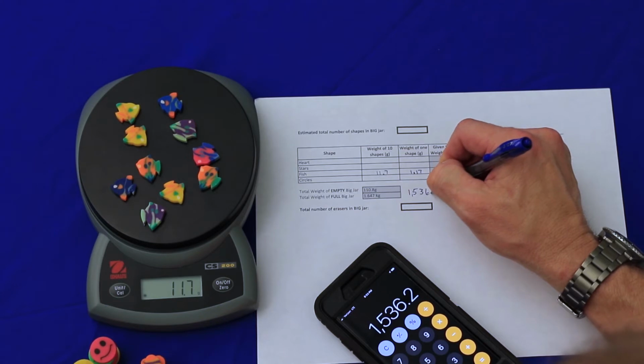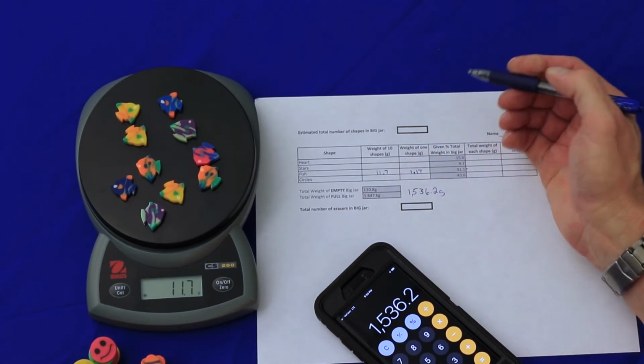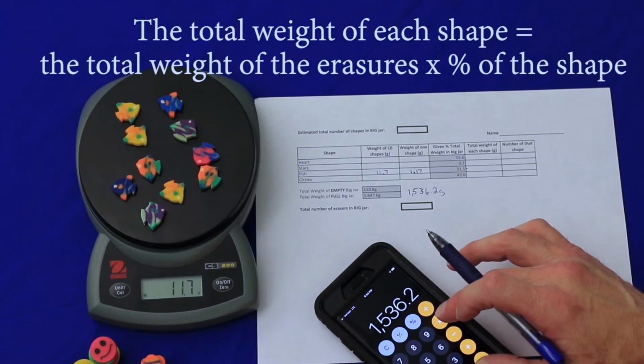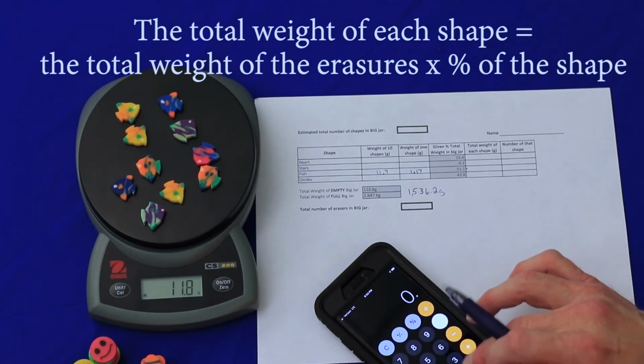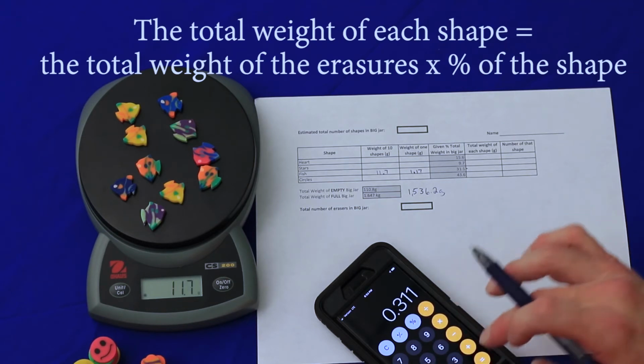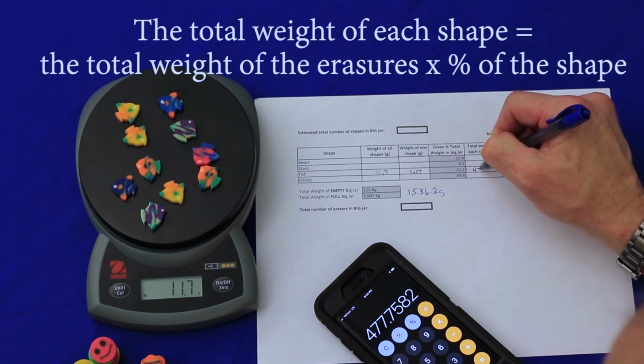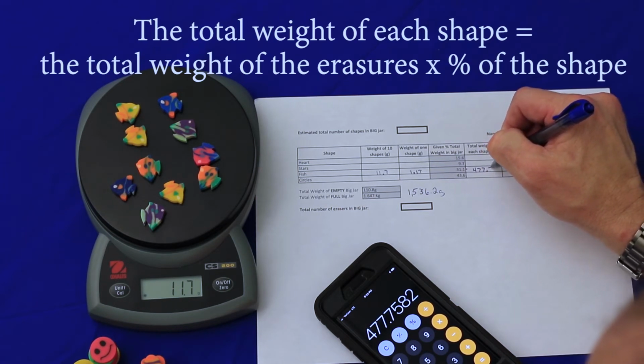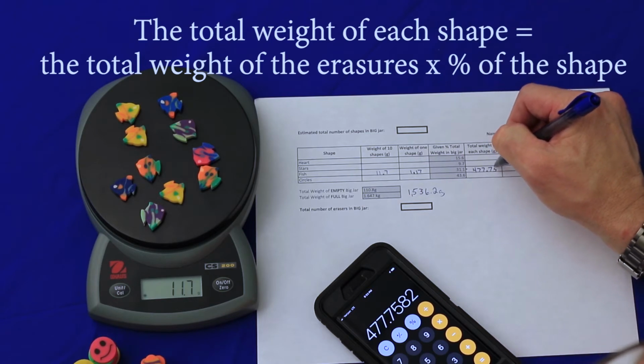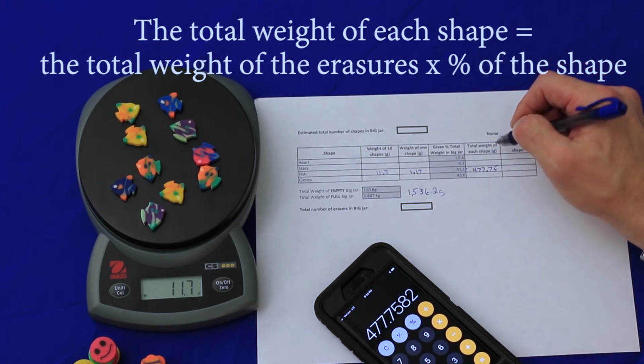1,536.2 grams. And if we know that 31.1% of the weight inside the jar is made up of the fish shape, we can determine the total weight of fish in the jar. So we would multiply that times 0.311, and that tells us that the total weight of fish in the jar is 477.75 grams.